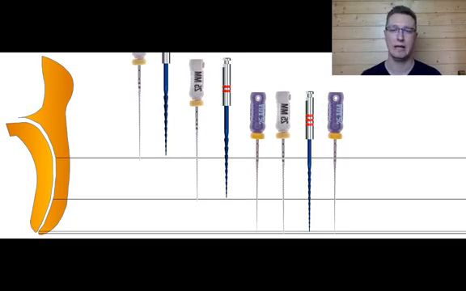But if the working length is more than 18 millimeters, like maybe 20, 21, 22, or even 24 sometimes, you have to remember that the amount of dentin around the furcal area is limited. And this is the thing which I mentioned in the very beginning.